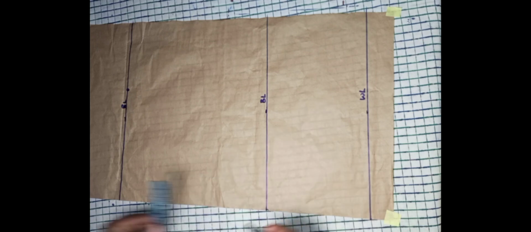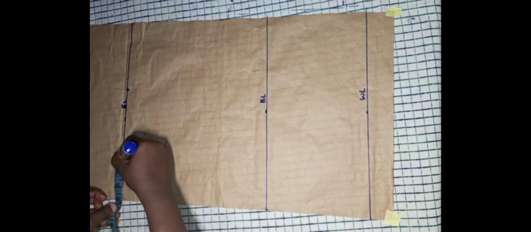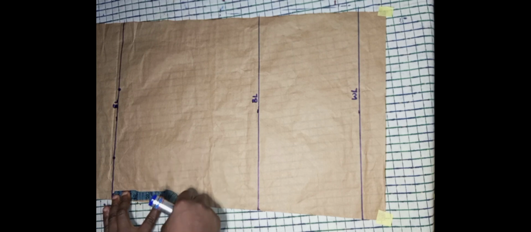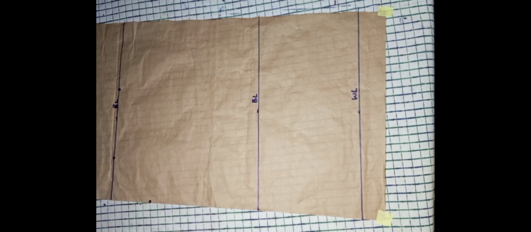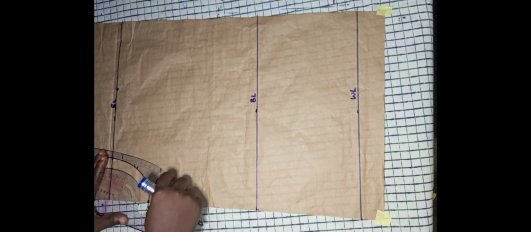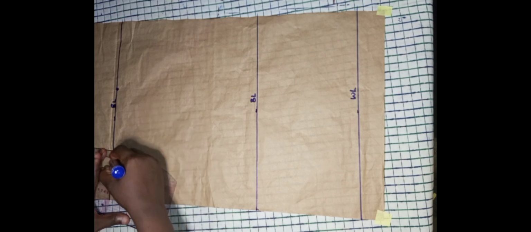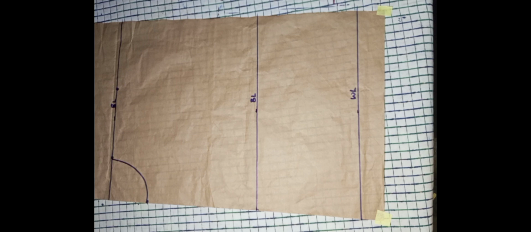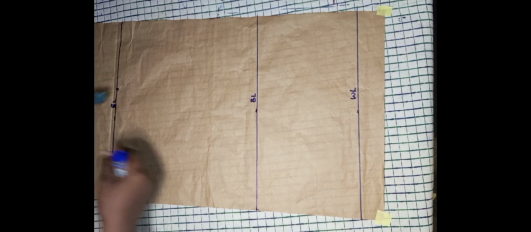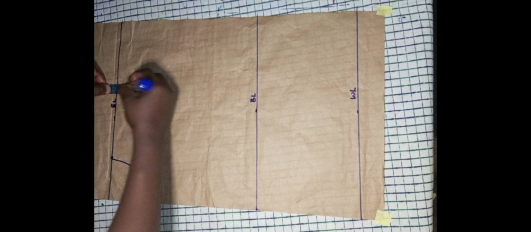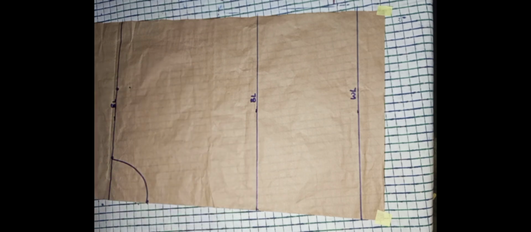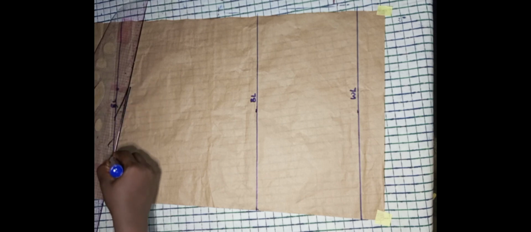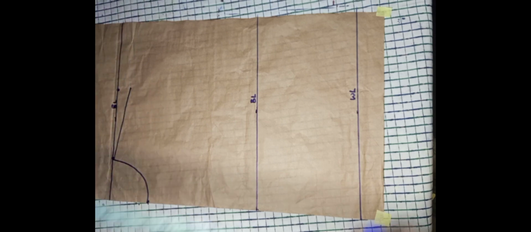Now I'm going to be using 3 inches for the wideness of the neck, then 3 inches for the deepness of the neck. Now I'm going to use my curve rule to connect both points, just like this. Then from that point where I marked my 8 inches, I'm going to come down by 1 inch, and this is for my shoulder slope. Now from that 1 inch point for my shoulder slope, I'll connect to my shoulder line this way.